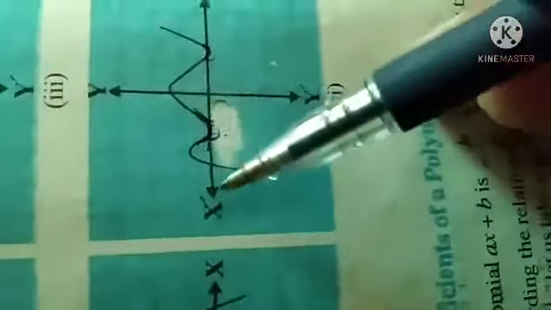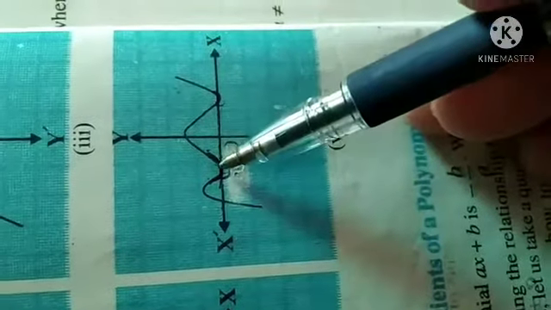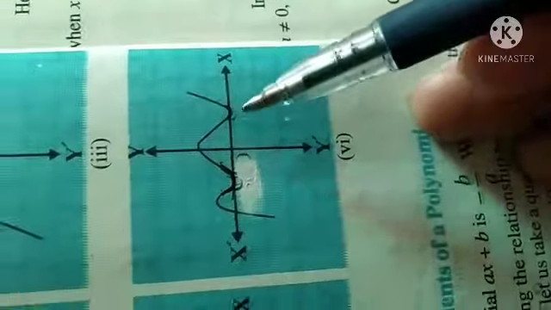4 zeros. Now on the fifth part, the x-axis is cut at 1 point, touching at 1 point, the second point touching here, and 3. So 1, 2, 3. How many zeros is that? 3 zeros.